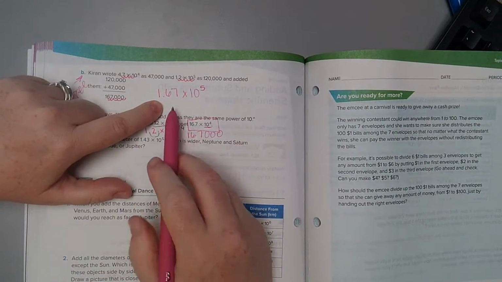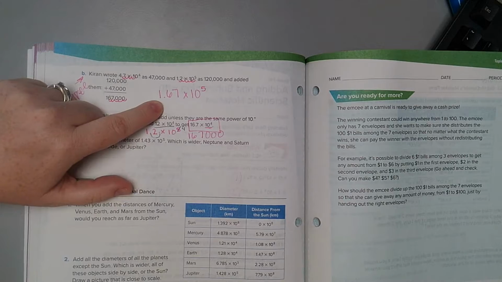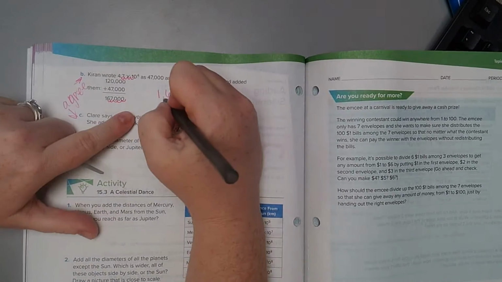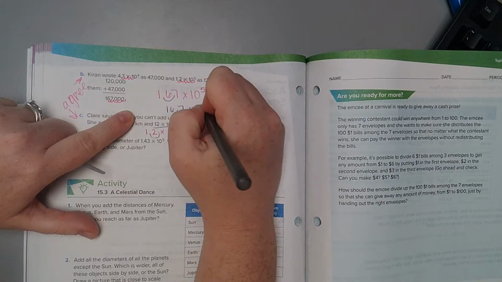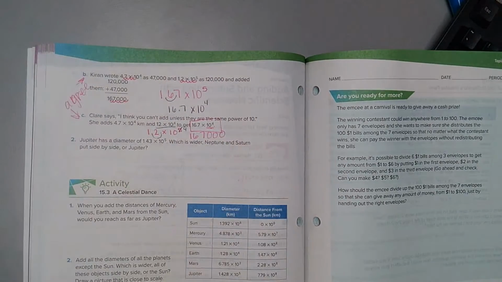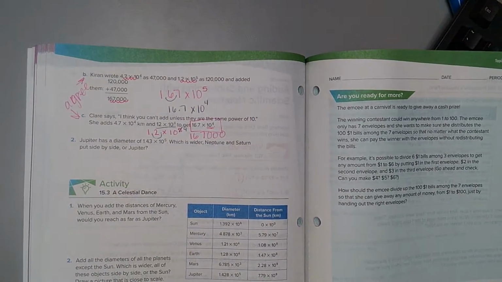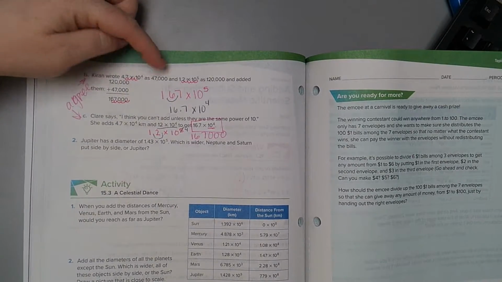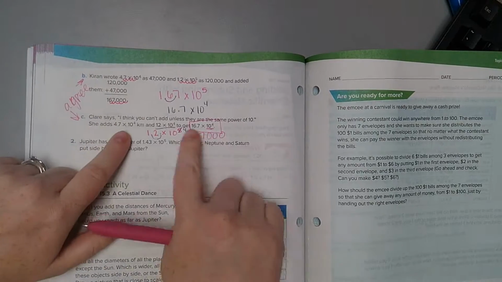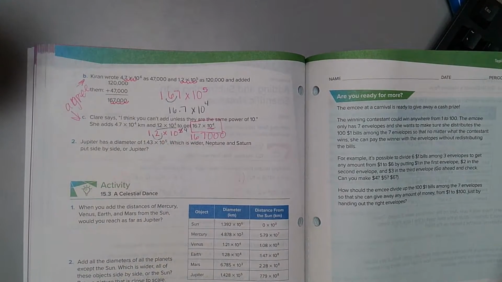If I were to rewrite this one, moving my decimal one less time, so move it backwards one, I now have 16.7 times 10 to the power of 4. So they are equal. You can add it either way. You can write it in expanded form and then add them, or you can make sure they have the same power and then add them.